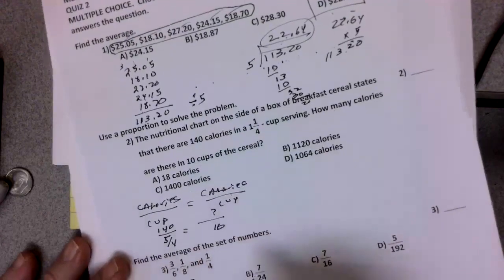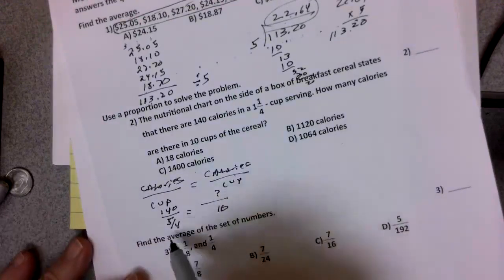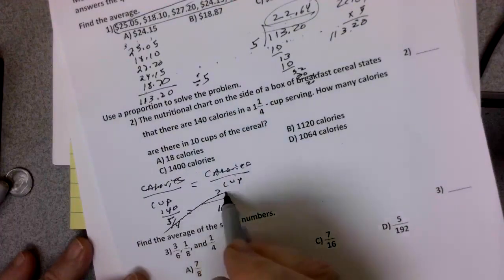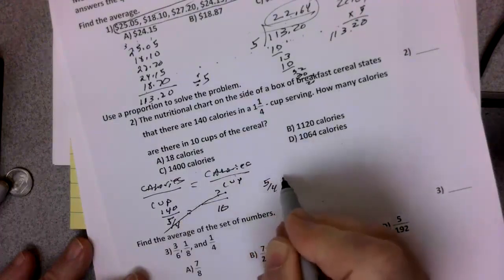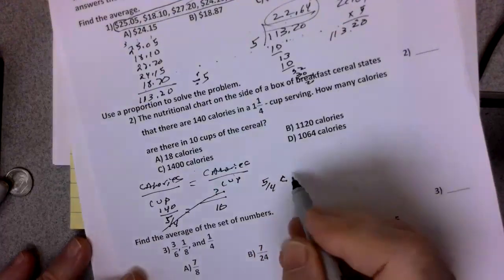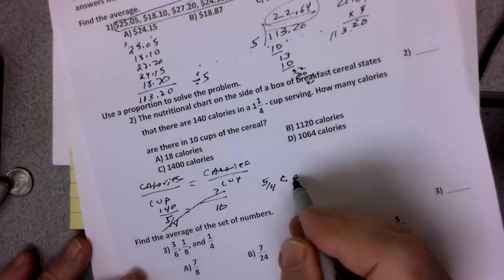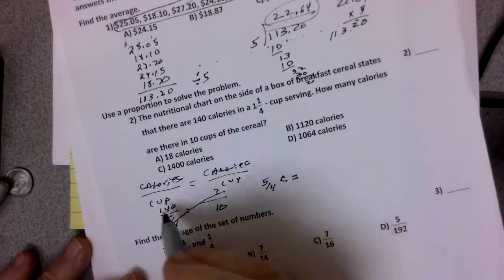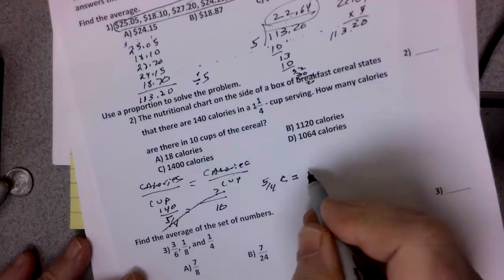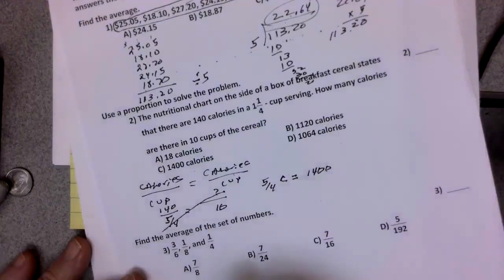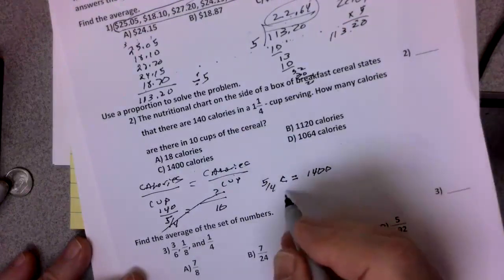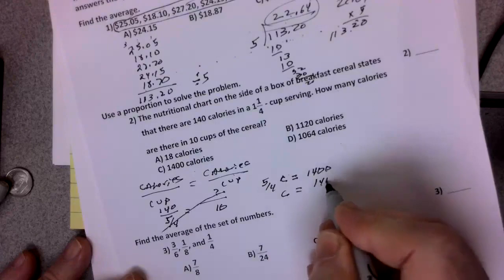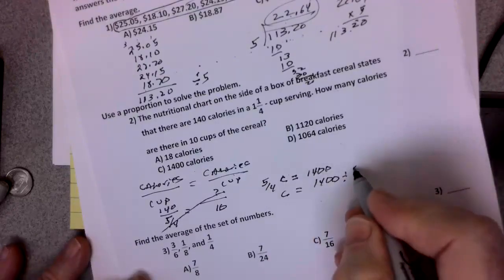I don't know. I'm looking for the number of calories in 10 cups. So how do we do this? Well, this will be our unknown. We're going to cross multiply. We'll get 5/4, and I'll just use C, equals 140 times 10. So that's 1,400. Now, I want the answer for the number of cups, so I'm going to divide both sides by 5/4.